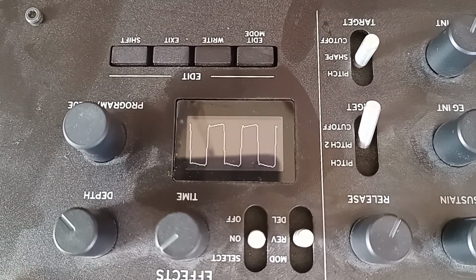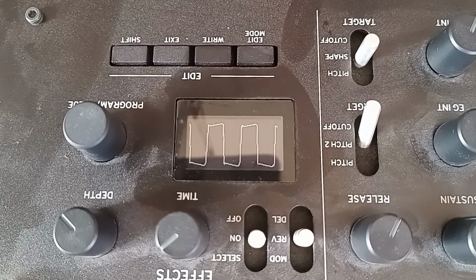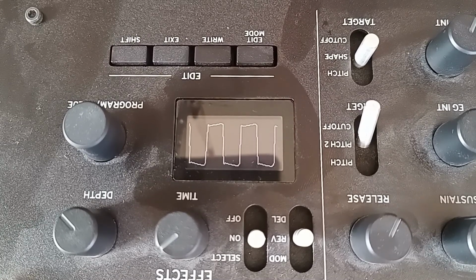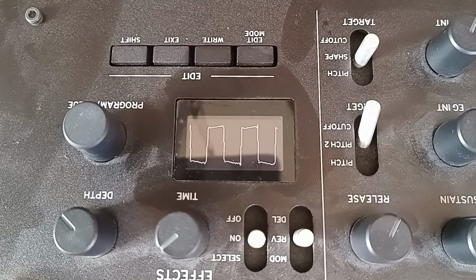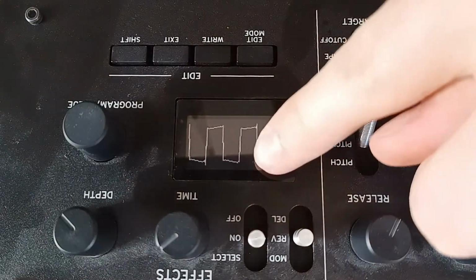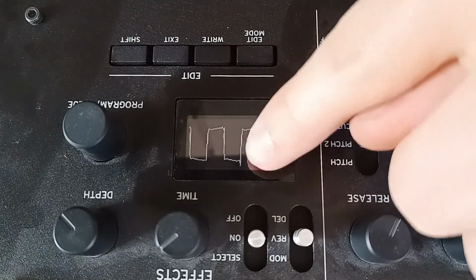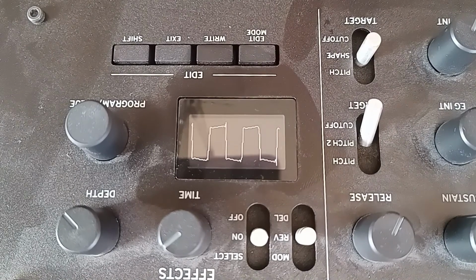And then I'm now going to add in resonance, so you'll be able to see how that visually changes it. So as you can see, the wave starts to tremor a bit, and you start getting these little peaks at the bottom and the top of the rising edges.